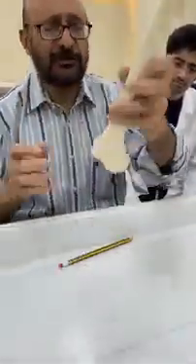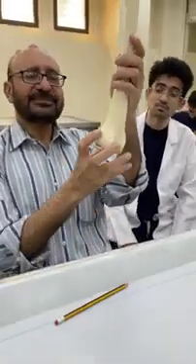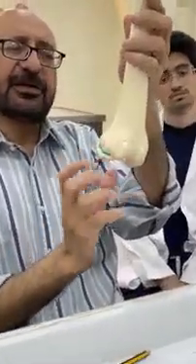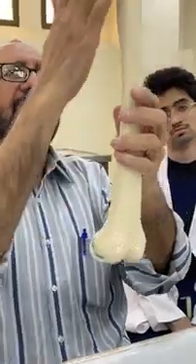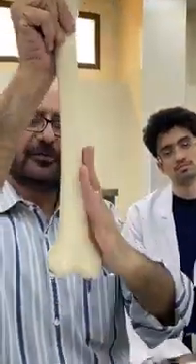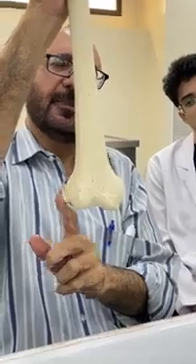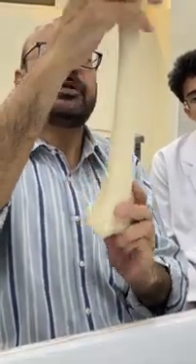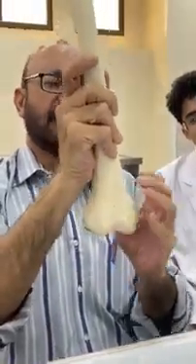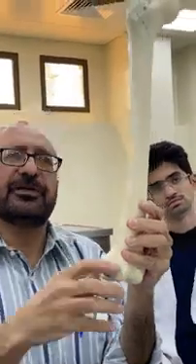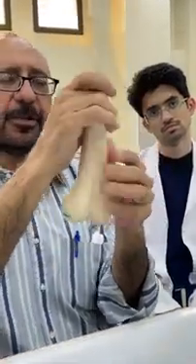Then we have two condyles. The lower end is divided into two condyles. We have medial condyle, which looks heavier and bigger than the lateral condyle. The lateral condyle is more in line with the femur shaft as compared to this one, and that is the reason it has more role in weight transmission of the body. Lateral, even smaller, but still it is more weight bearing.